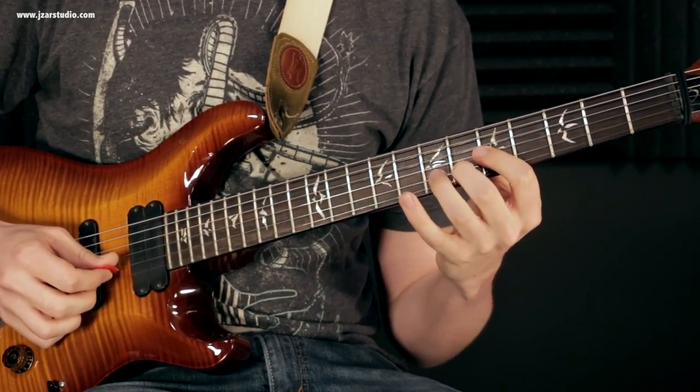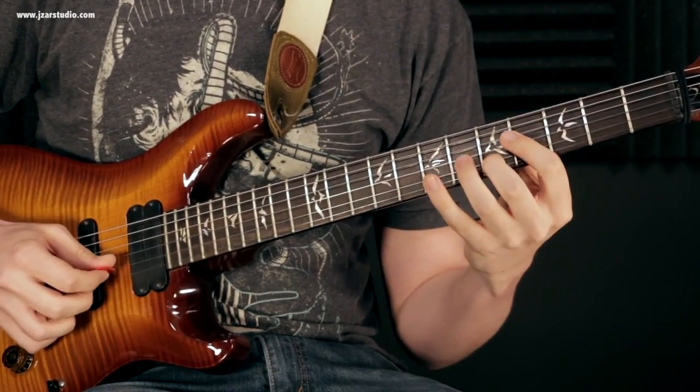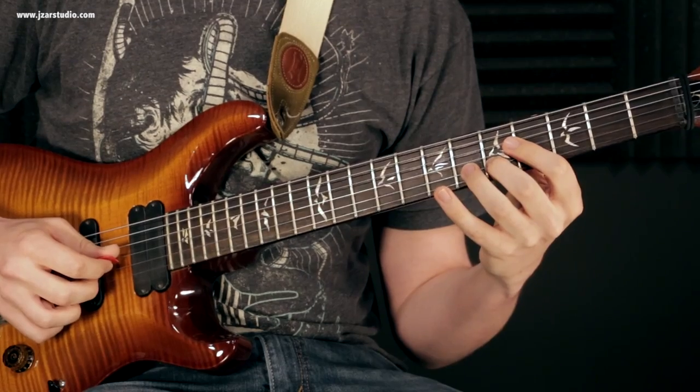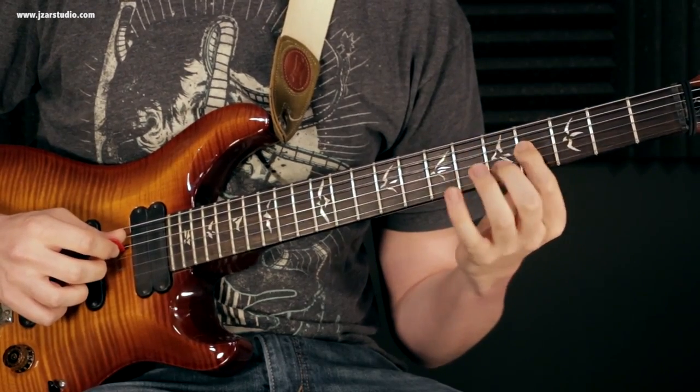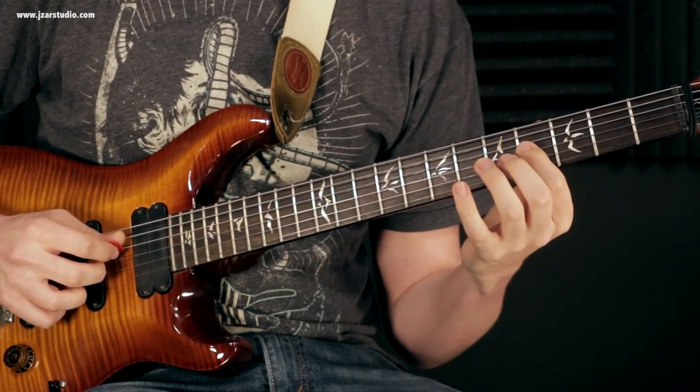And then we're resolving down a half step to the 3rd of C major 7, and then finally to the 7th of C major 7.